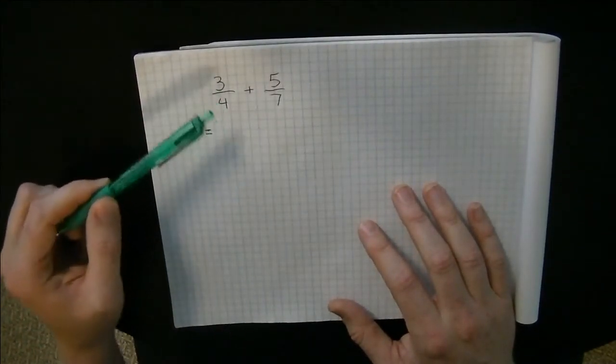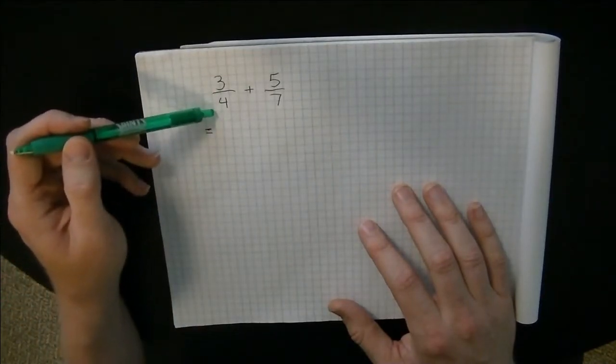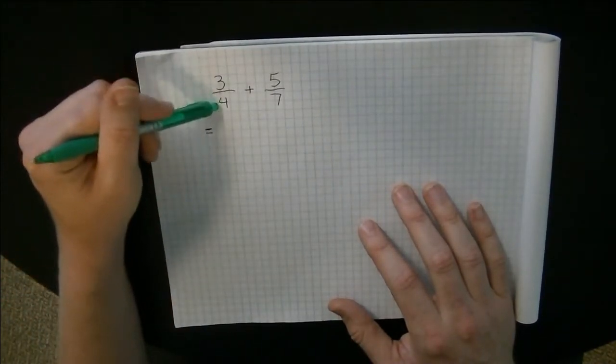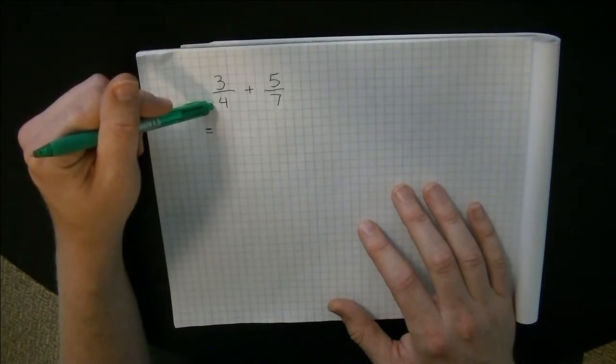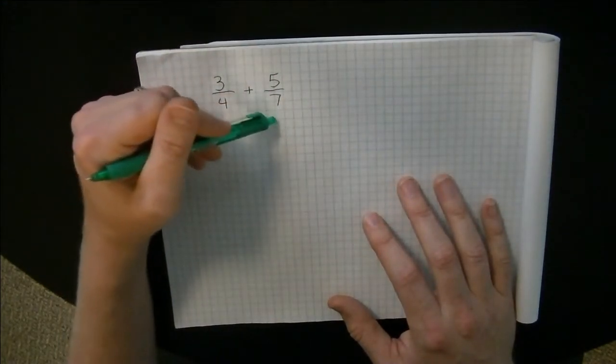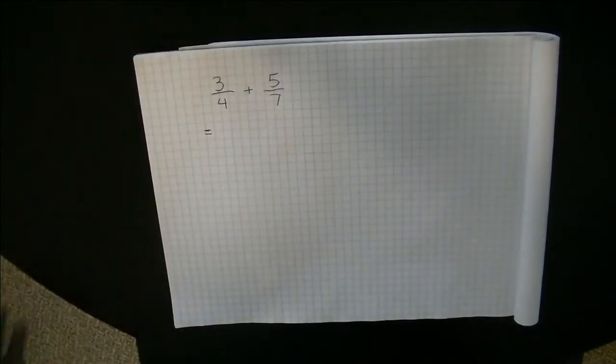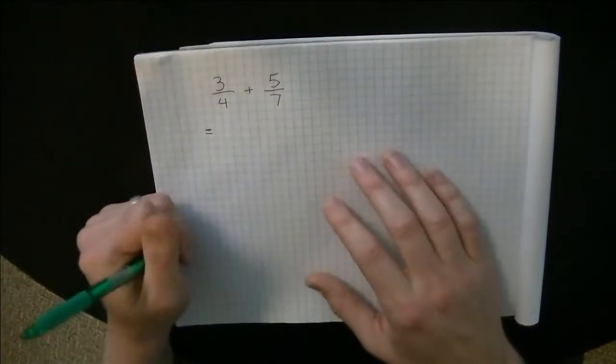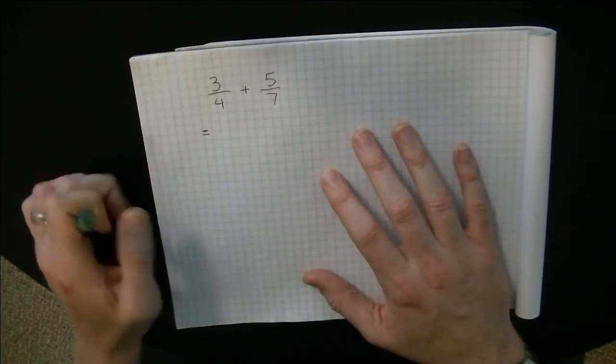The denominator is telling us the sort of thing this is. I have 3 of one sort of thing that are called quarters or fourths, and 5 of some other sort of thing called sevenths. And if I want to be able to say what I have when I add those together, right?